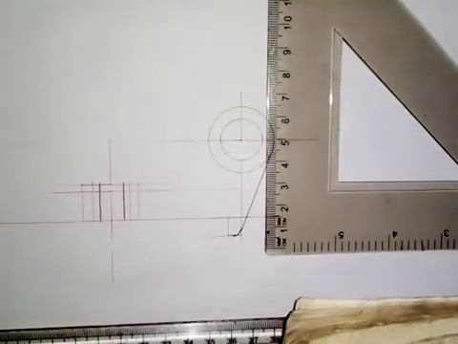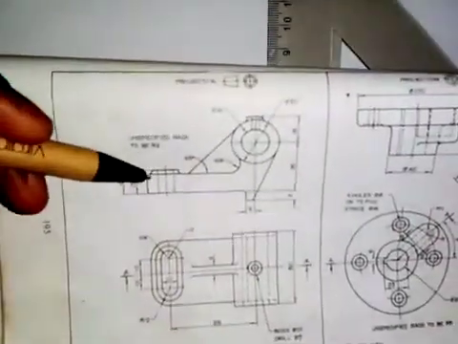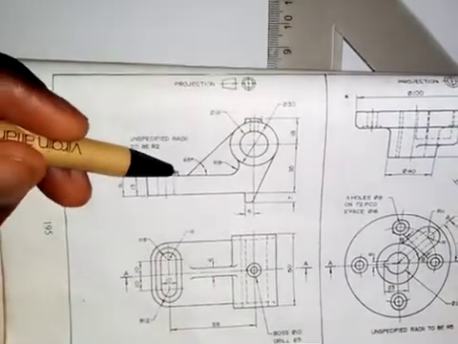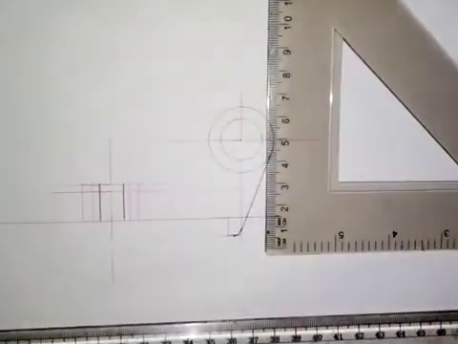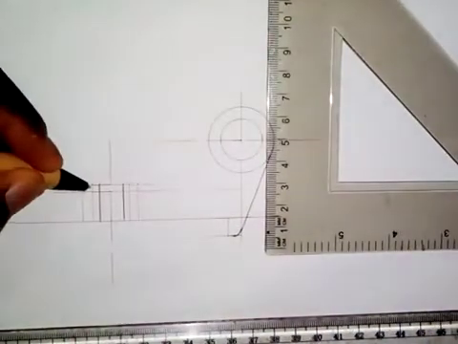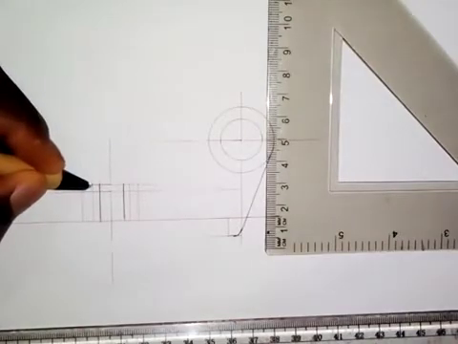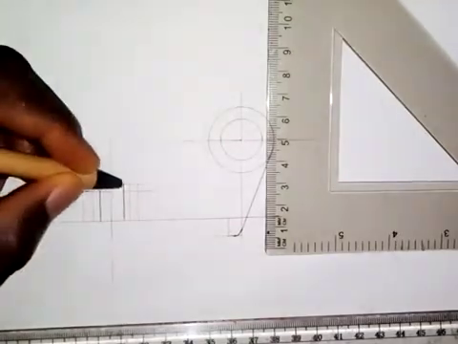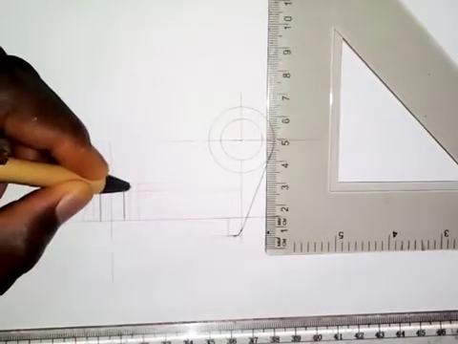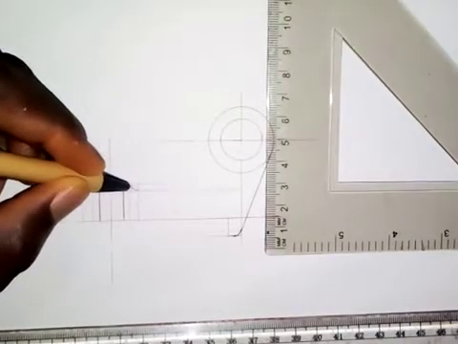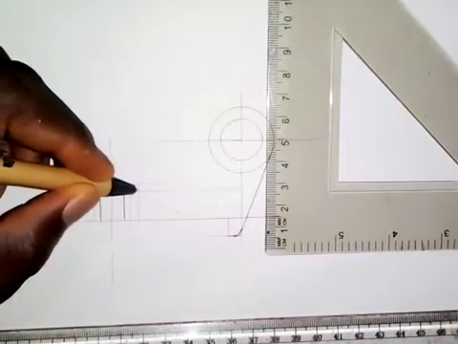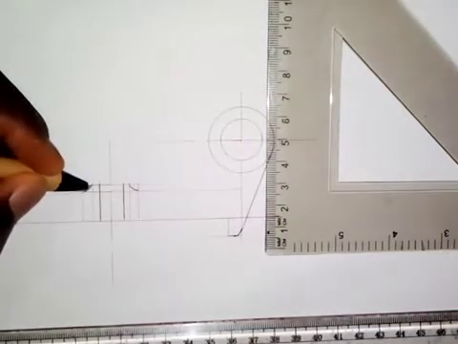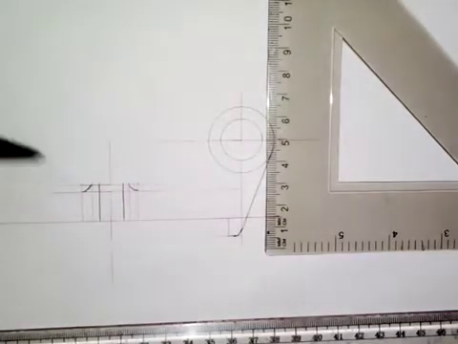The next part that we have here is this curve like this. I'll just use my hand to produce the curve. It is from here to here like this, and also from here to here like this. The radius is small. Okay, so we have that.